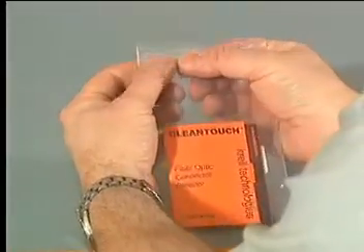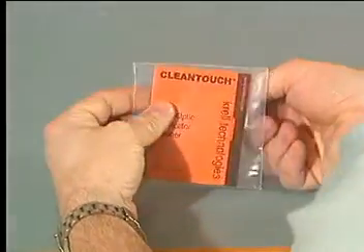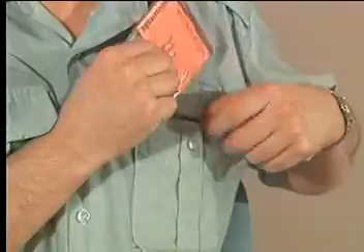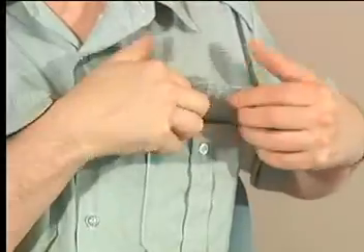The cleaning card can also be carried in a pocket, but should be placed in a plastic bag before doing so. This will prevent dust, lint, and grit from contaminating the ports on the cleaning card.